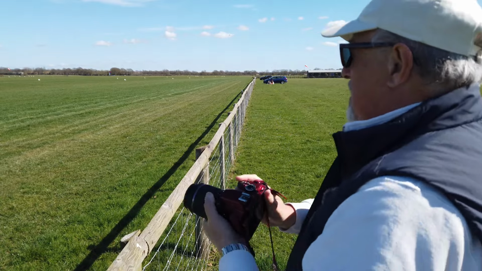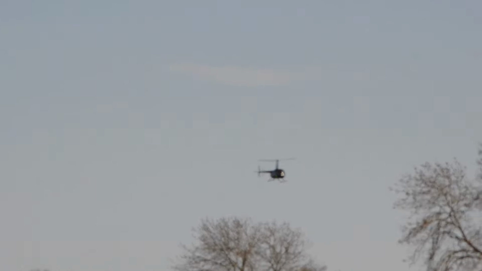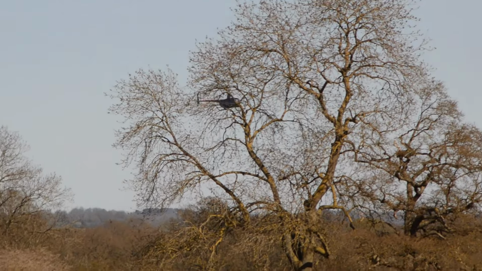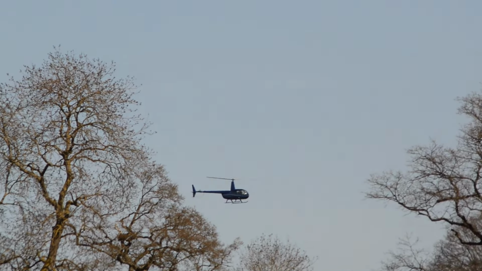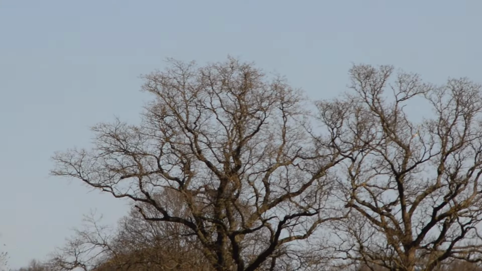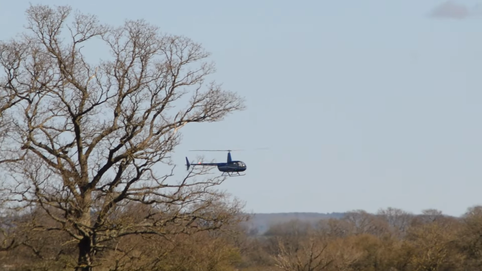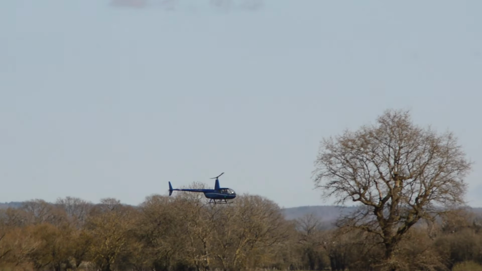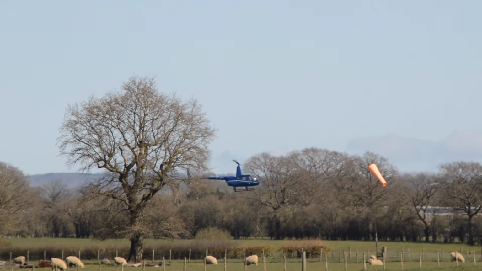Helicopter coming in. It's all happening at Headcorn. Taking a nice... Why would it do an approach on a runway? I would expect it just to arrive and then drop down where it is supposed to land. Too far away from my 200. I'm already zoomed out at 200 with this video footage.